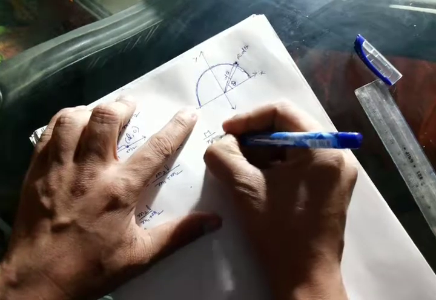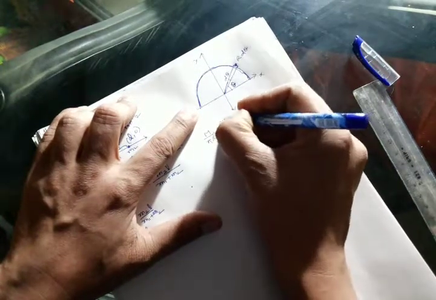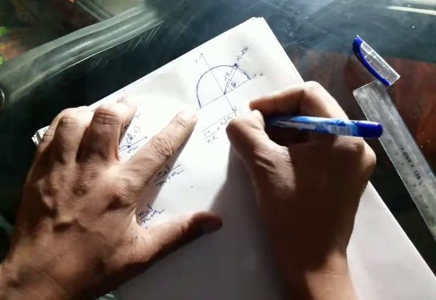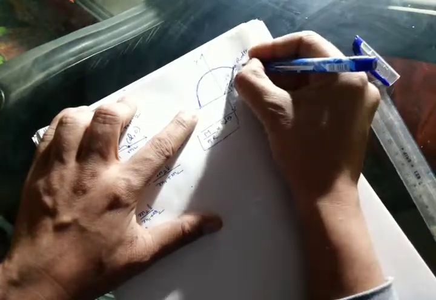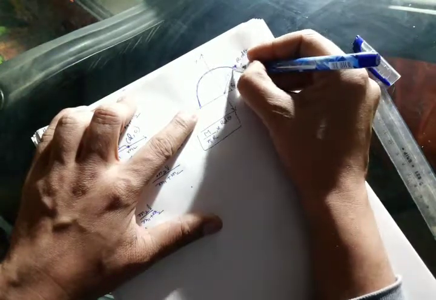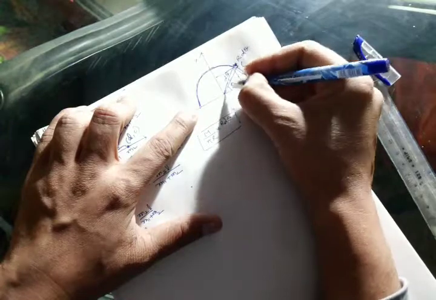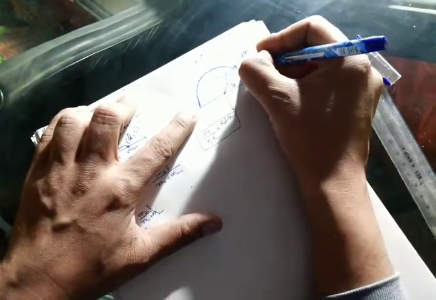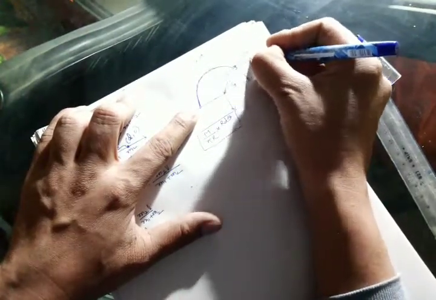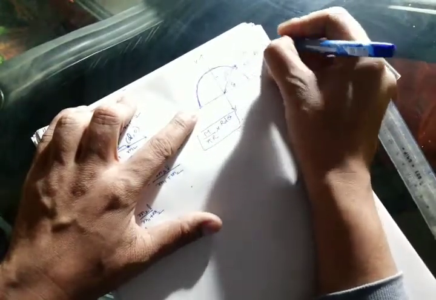So m over pi r multiplied by r d theta is the mass for this small section. What would be the coordinates for this? The x coordinate is r cos theta, and the y coordinate is r sin theta.